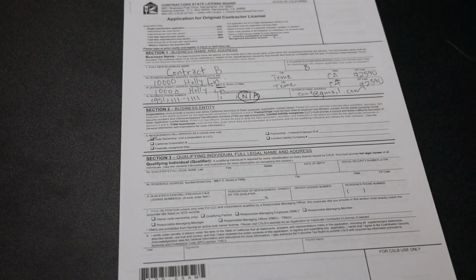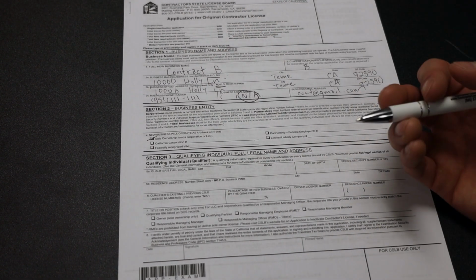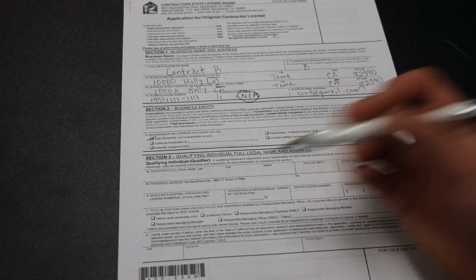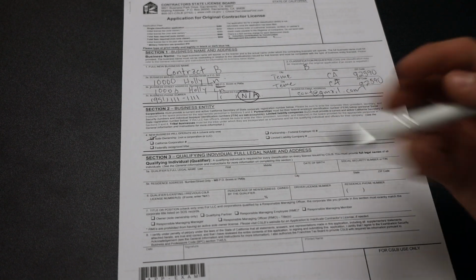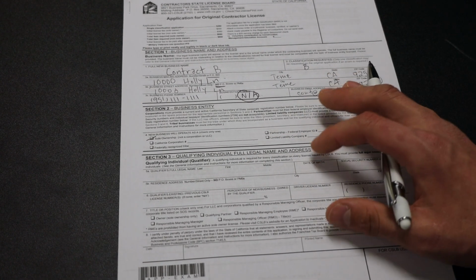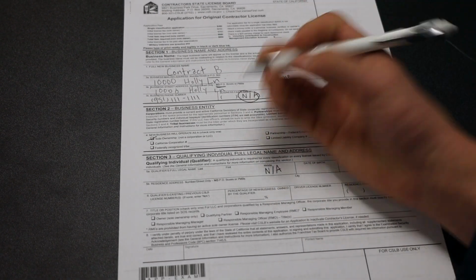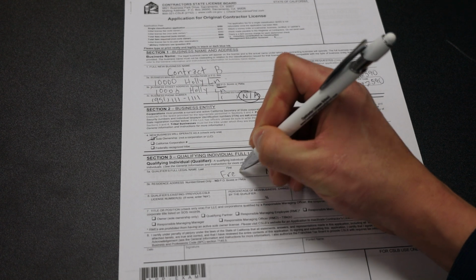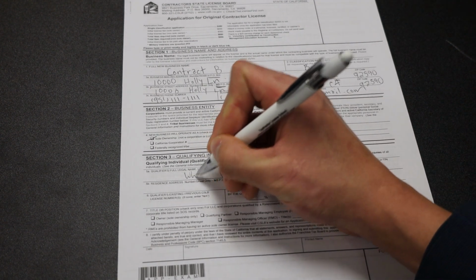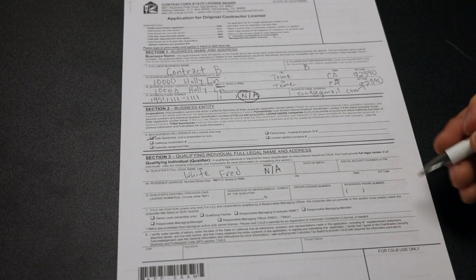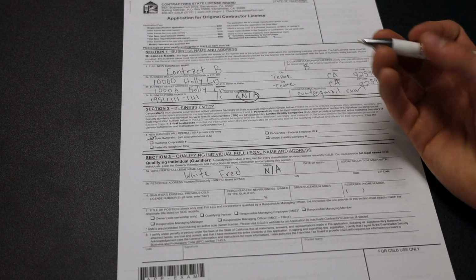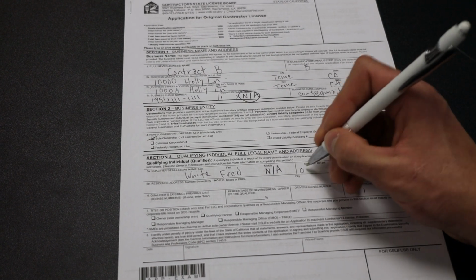Moving on, section 3. This is gonna be basically your information, all right? So you'll do your first and last name and middle name, okay? Again, if you don't have a middle name, put NA here, okay? You can't leave anything blank. So we'll just say Fred White, right? If you have a middle name, you'll put it there, okay? Date of birth, all right? So this is obviously just gonna be your date of birth.